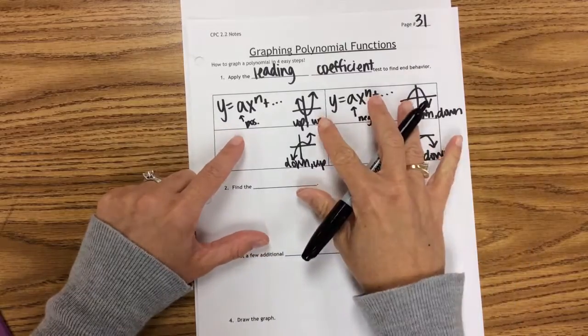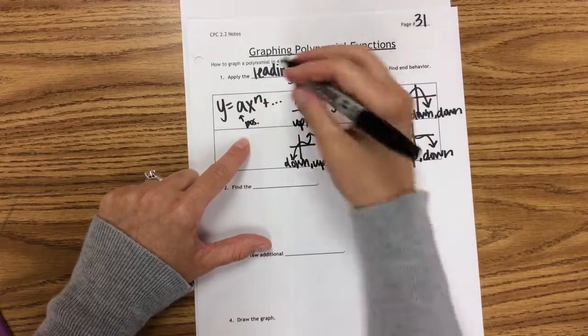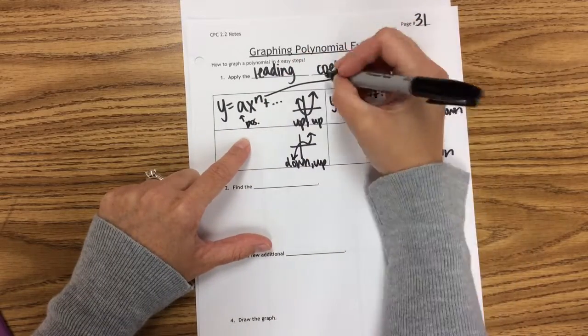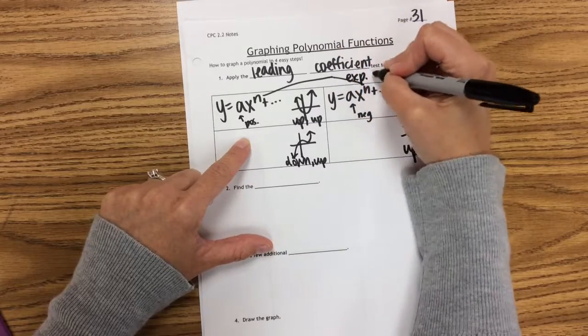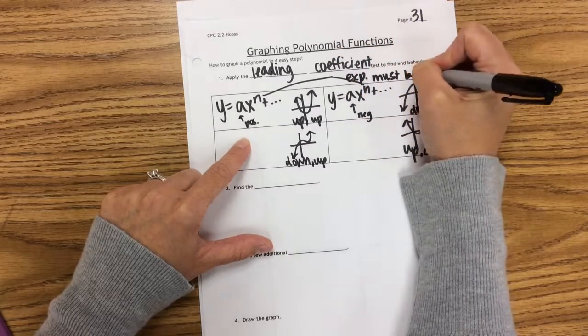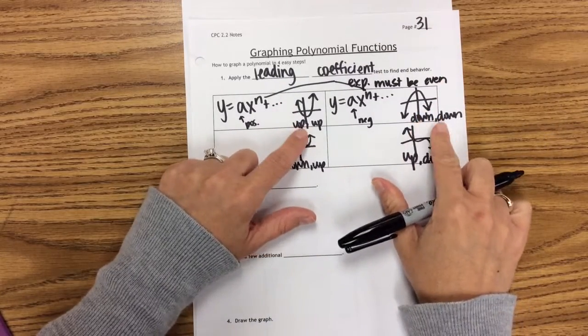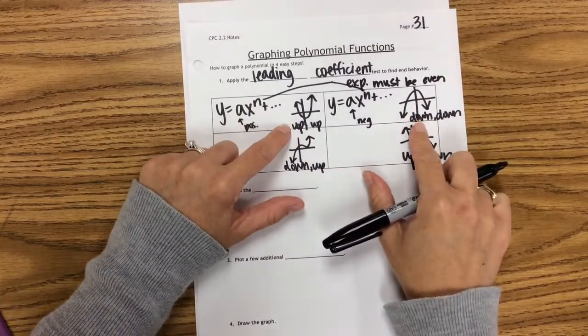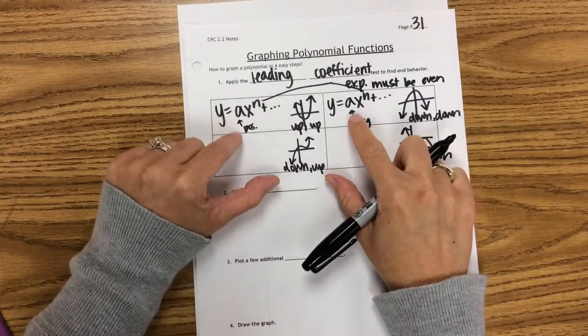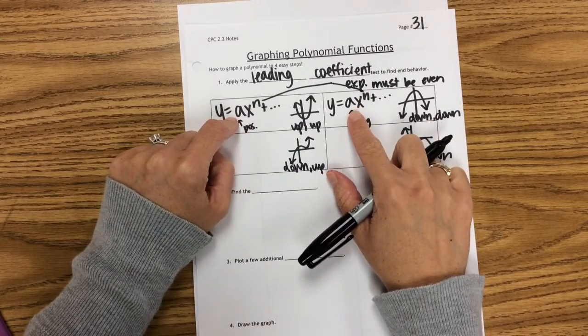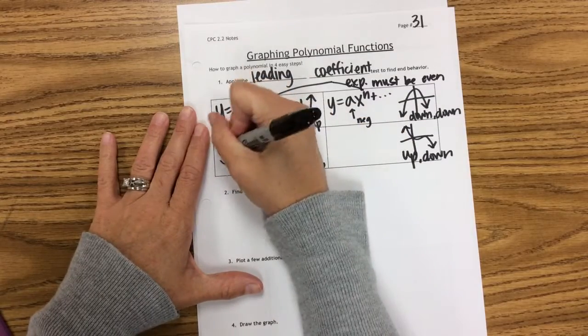How do you know? Well, the exponent n must be even. So if you have an even exponent, they'll match, up, up, or down, down. And what will tell you up, up, or down, down if it's an even exponent is if it's positive or negative. Next we'll look at odd exponents.